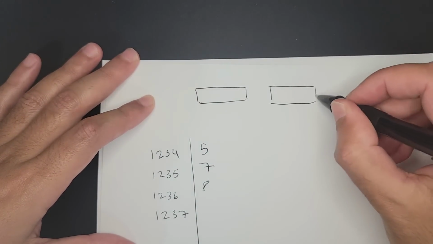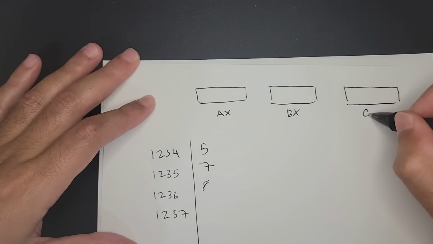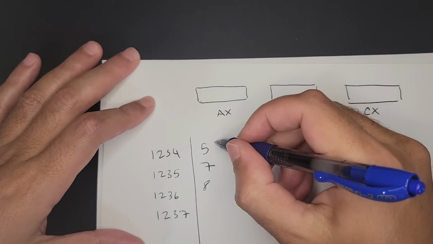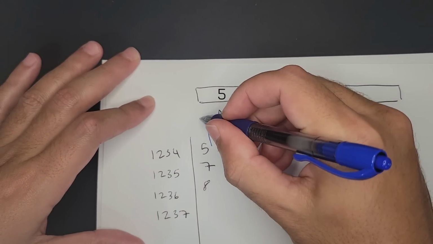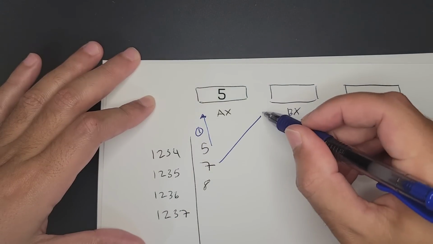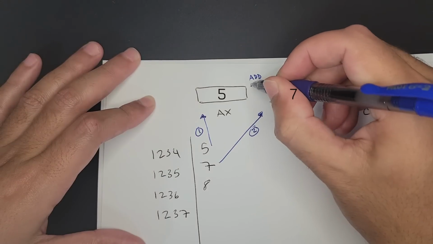So let's say we have three registers that are in the CPU. We have AX, we have BX, and we have CX. And these are just the names of them. And these are 16 bits each. A simple way to do this, we're going to move the value from 1234 into AX. This is number 1. Number 2, we're going to move the value from 1235 into BX. This is number 2. Number 3, we're going to add this guy to this guy.